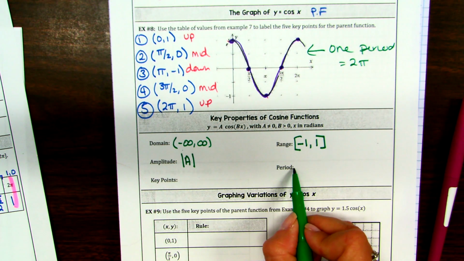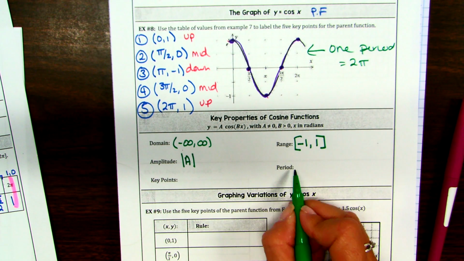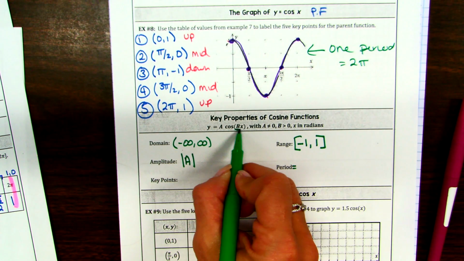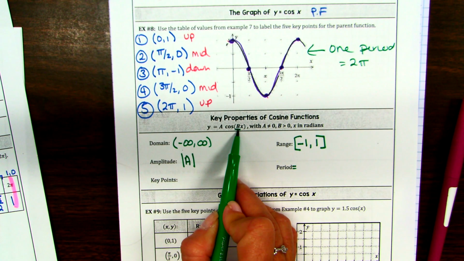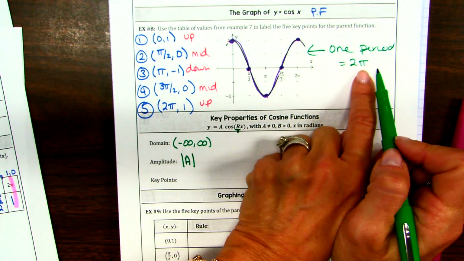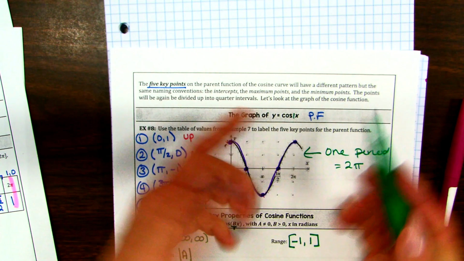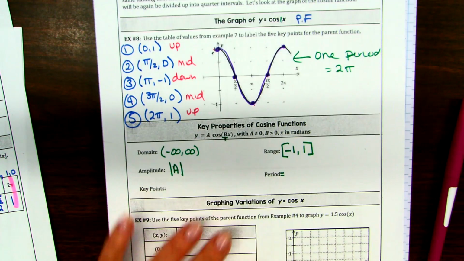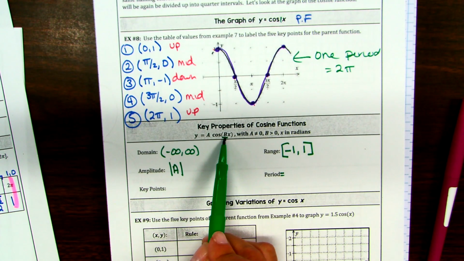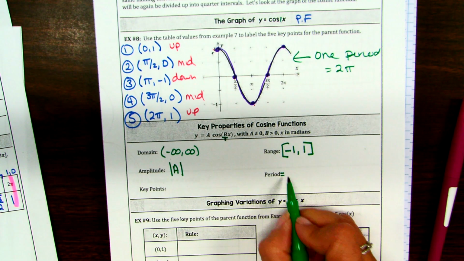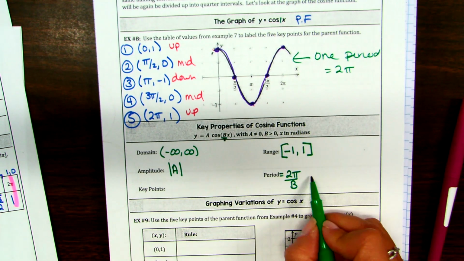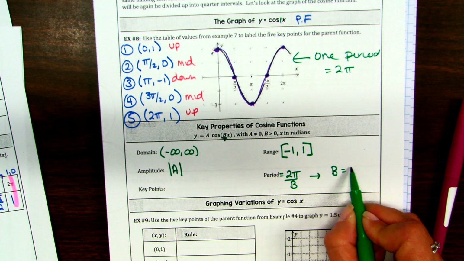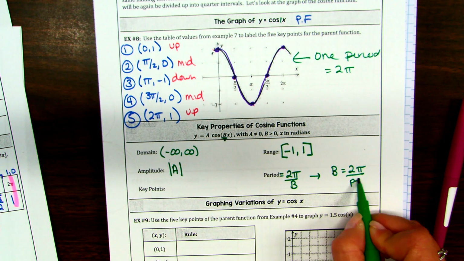The period, we have those same 2 formulas as yesterday. Nothing has changed. Period and B, so we're going to start introducing B now. B is the number hanging out with X, and it affects the period. So in the parent function, B is 1, right? There's a 1 there. So whenever B is 1, our period is 2 pi. The minute we start putting different values in there, it will affect the period. So we have a formula to find the period, or you have a formula to find B. You're always going to be given one or the other.